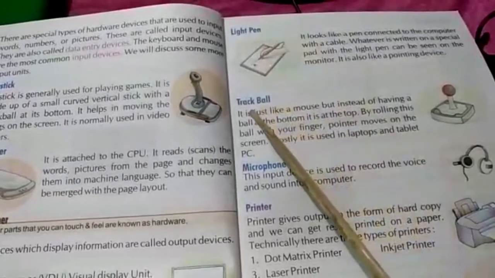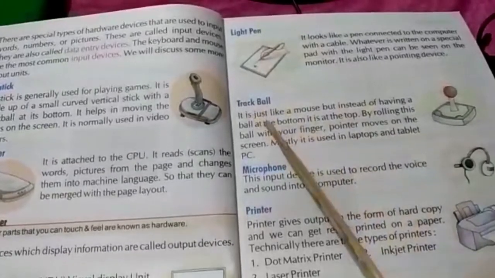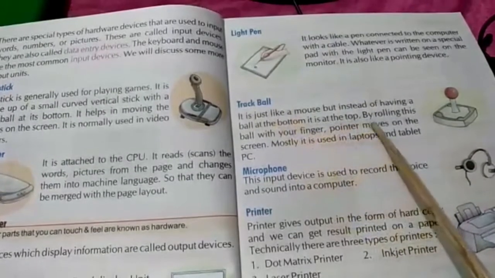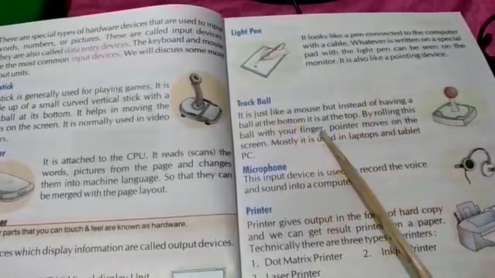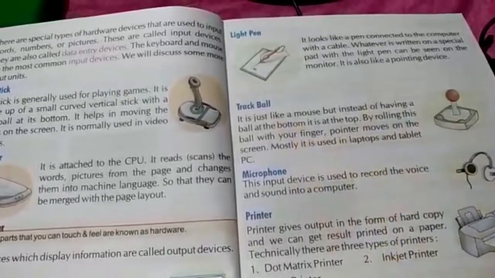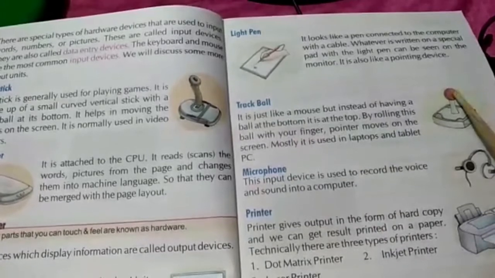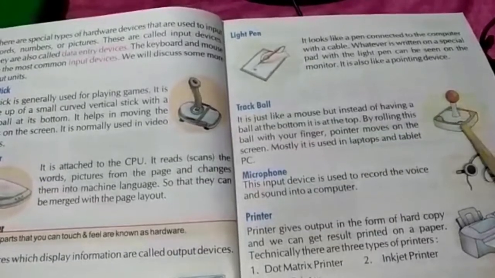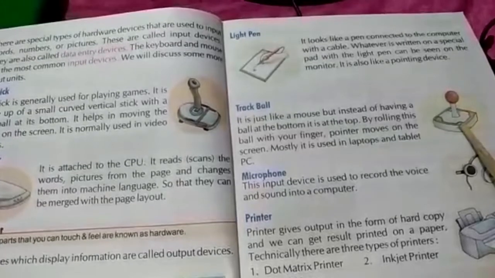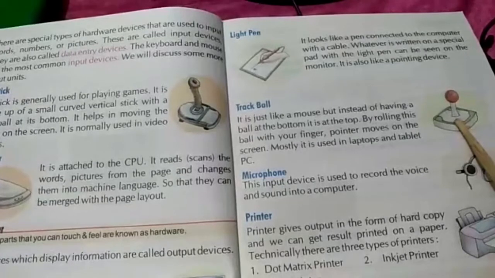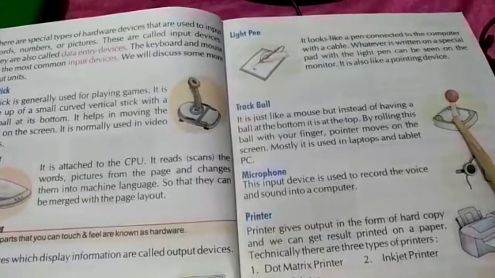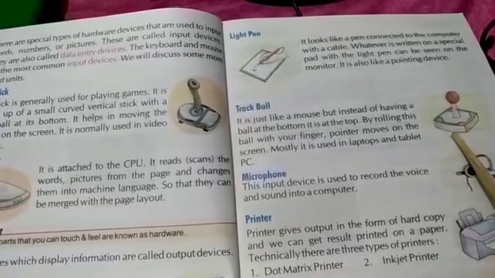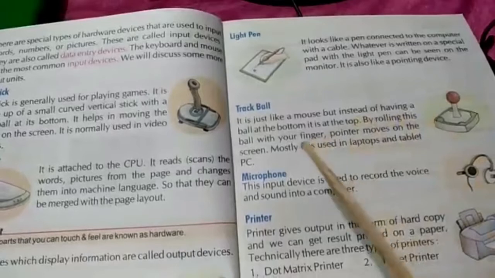Next we have the trackball. This trackball is just like a mouse, but instead of having the ball at the bottom, it is at the top. By rolling this ball with your finger, the pointer moves on the screen.